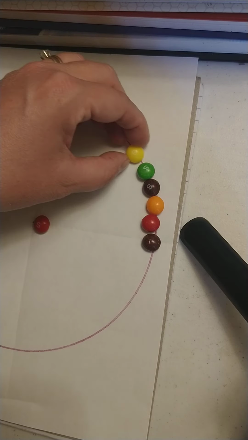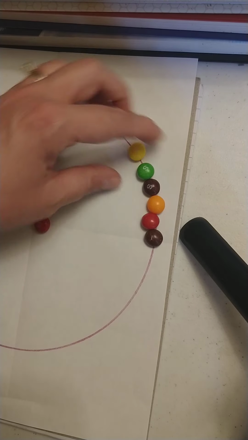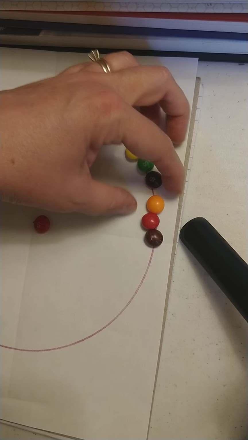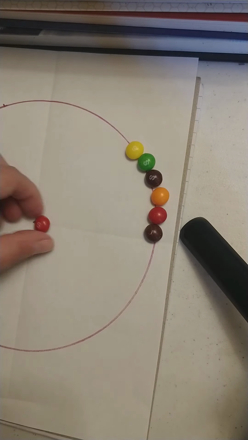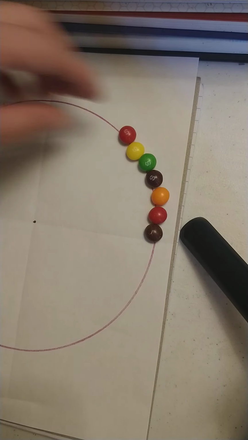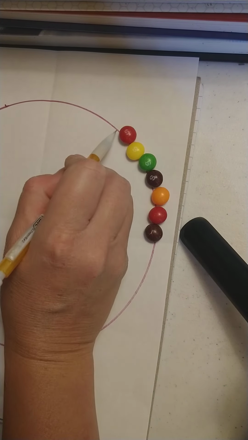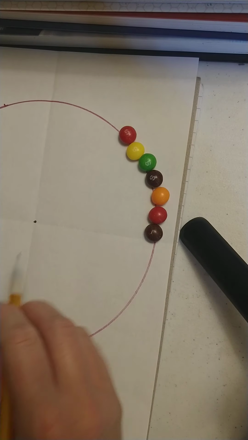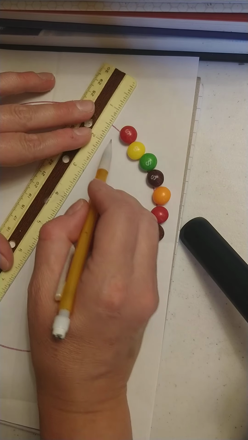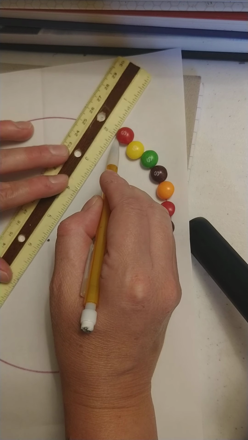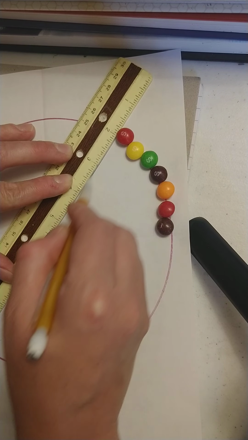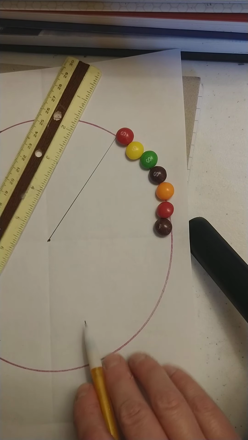And we're going to try to line these up. I feel like I'm a little bit over here. Move these guys. Obviously, we're dealing with candy. It's not going to be perfect. We're just going to do the best that we can. And then we will mark where that candy finished, and we'll use a ruler to make a straight line here. This line we're going to draw right to the center of the circle, okay?